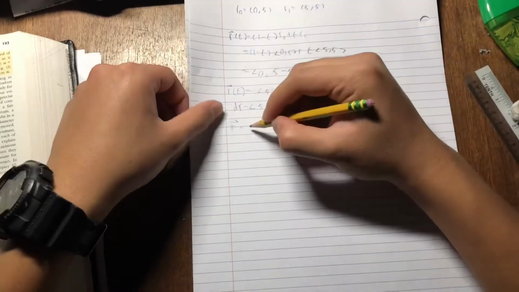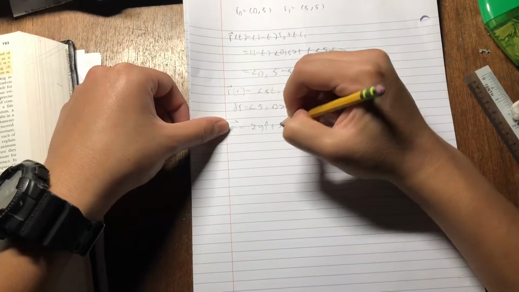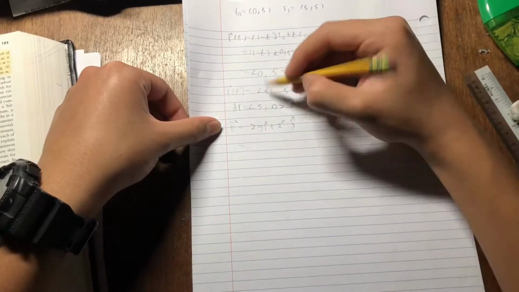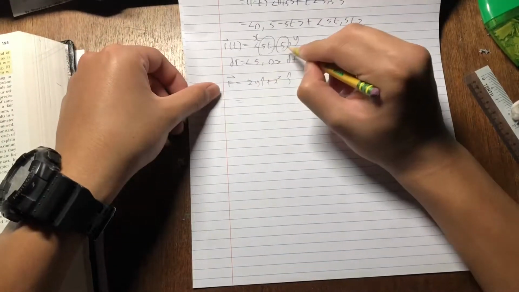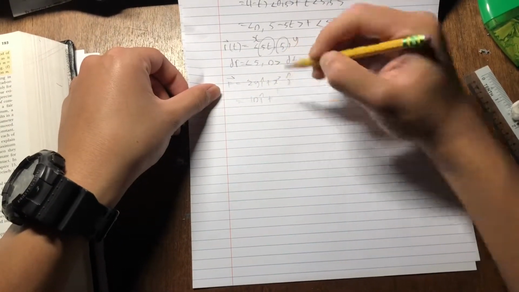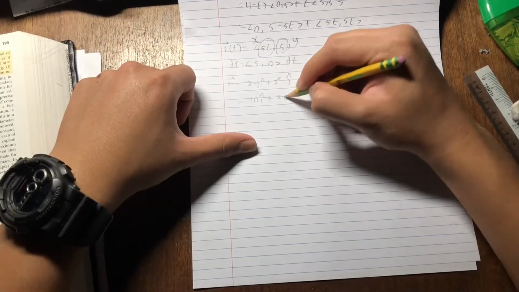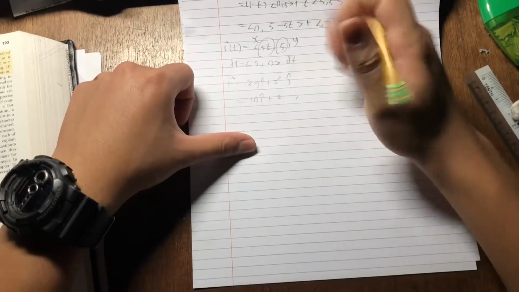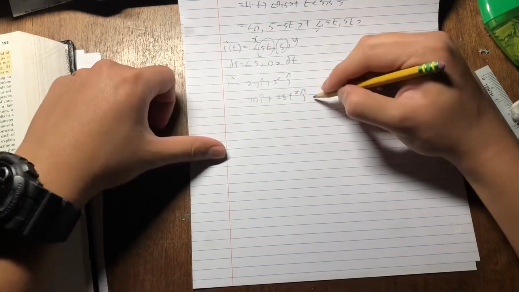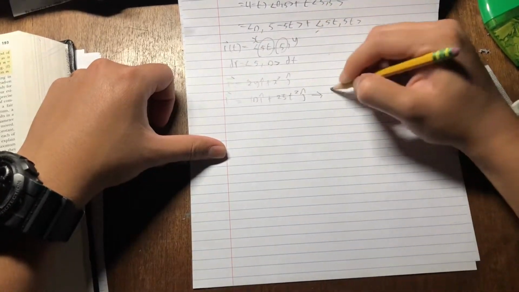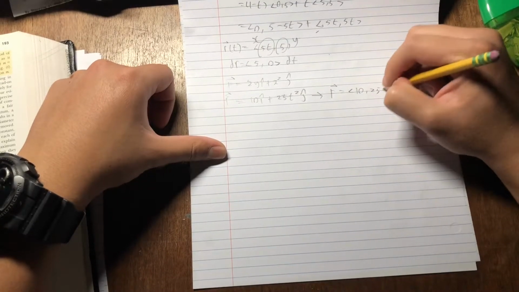Let's find f. And we know f is, given by the problem, 2y i hat plus x squared j hat. You plug in this for x. You plug in this for y. 2 times 5, 10 i hat plus x squared, or 25t squared j hat. So let's rewrite this in component form. You have 10, comma 25t squared.